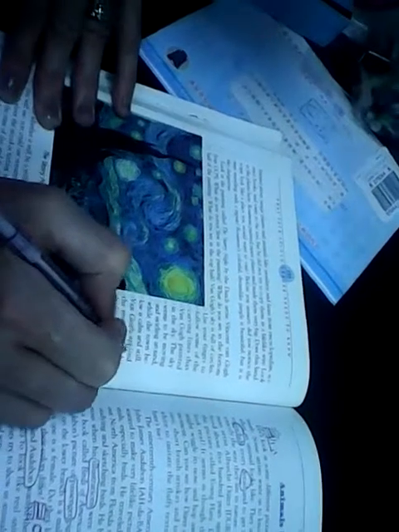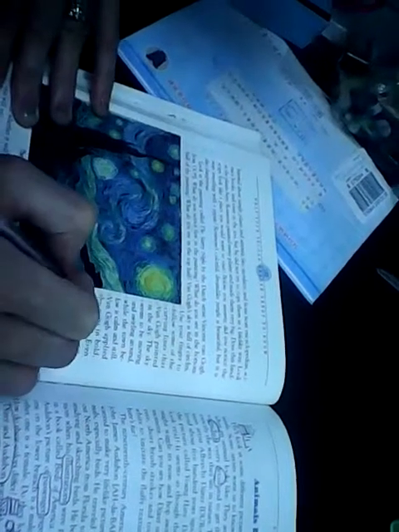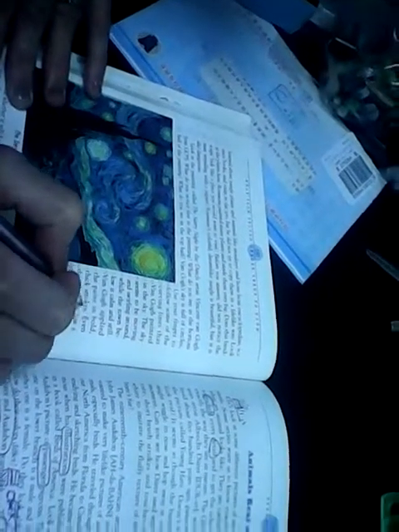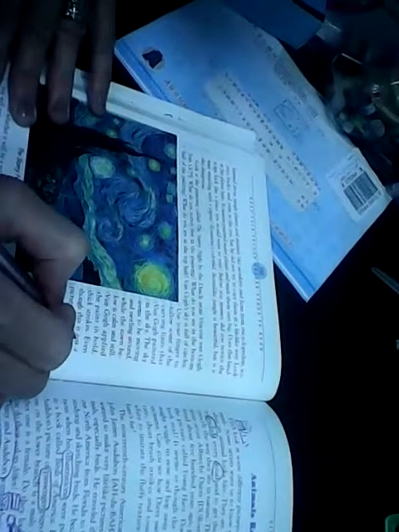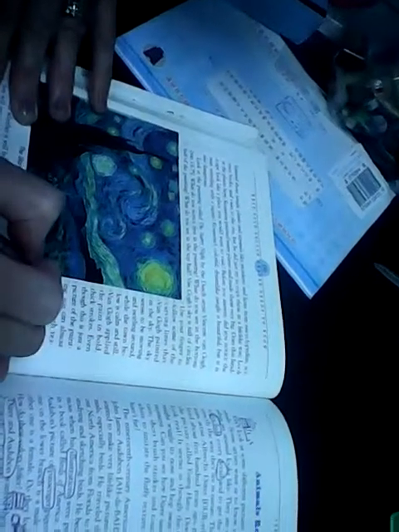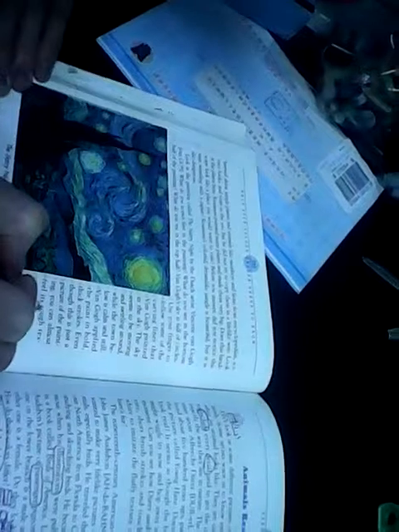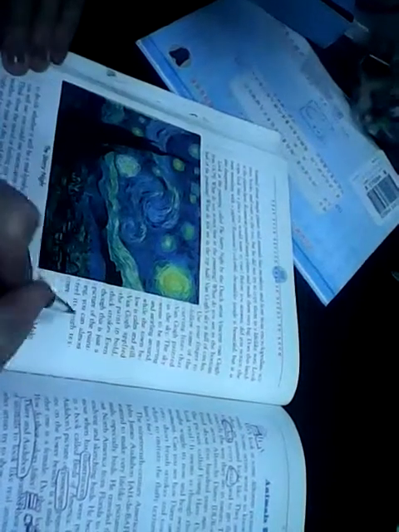Van Gogh applied the paint in bold, thick strokes. Even though this is just a picture of a painting, you can almost feel its rough texture. The Starry Night activity: make a landscape of your own.